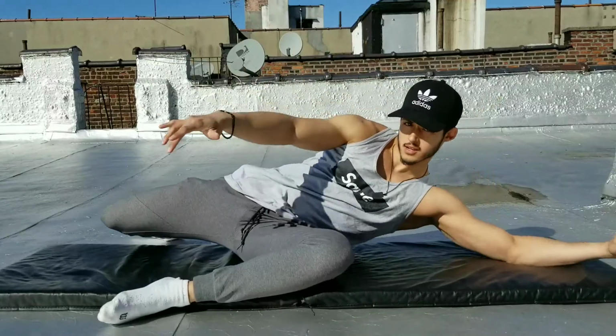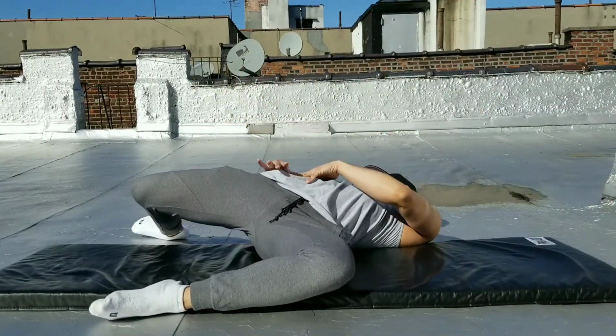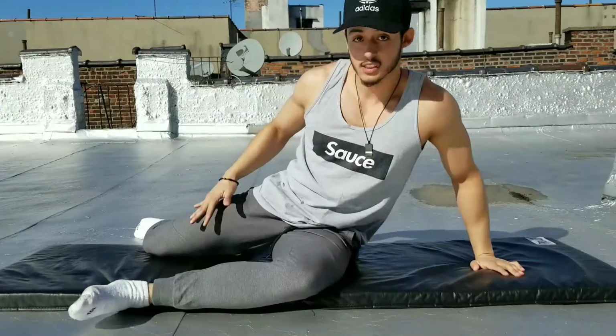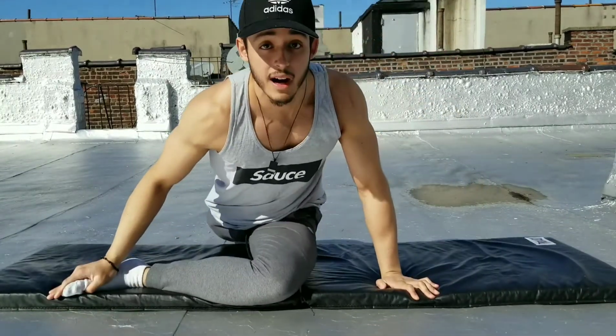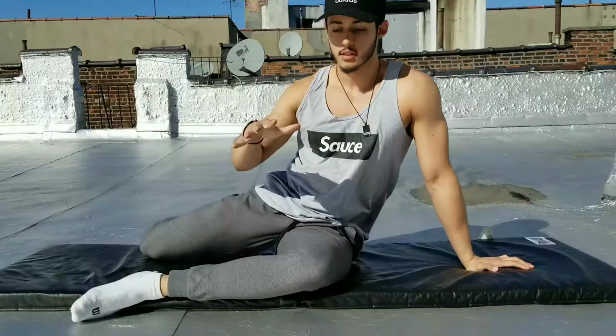Right. And obviously, if you wanted to take it to another level, to upgrade it, you would simply drop down right there. And then if you wanted to take the front one to the next level, you would simply take this leg and put it straight behind you, right? But this is for the beginners. So right here, this one is suitable for all levels.